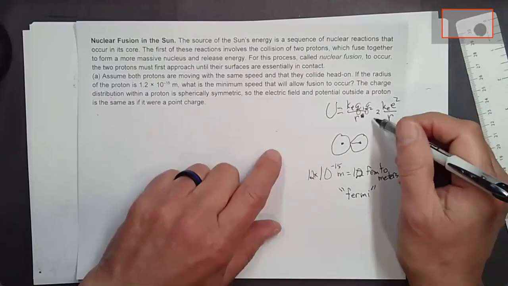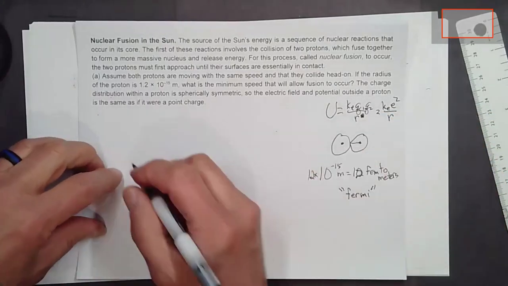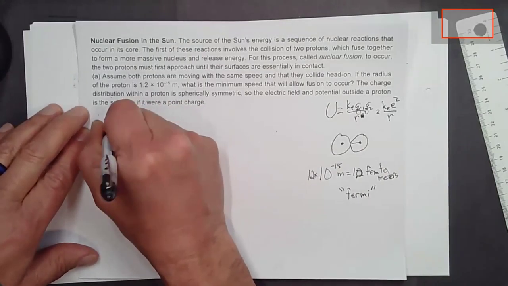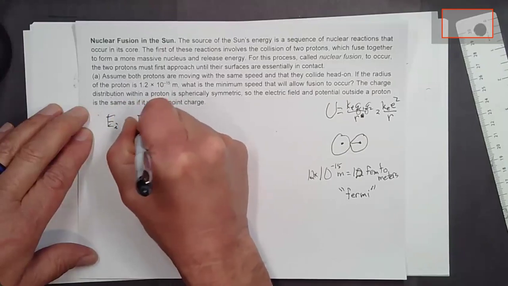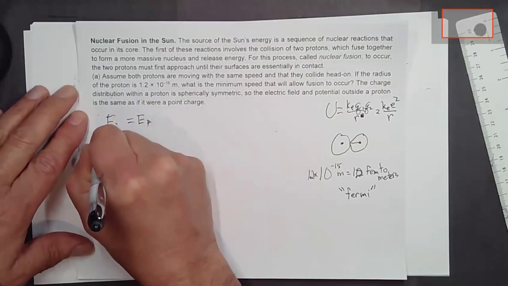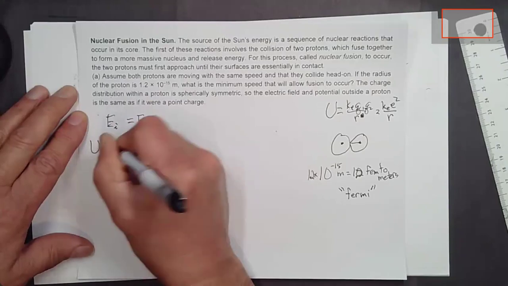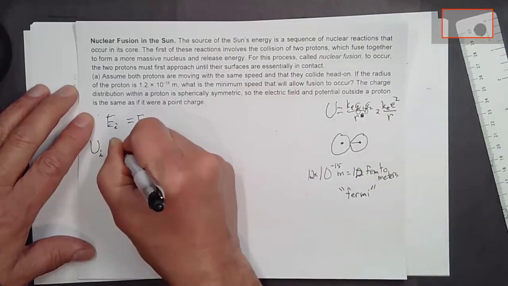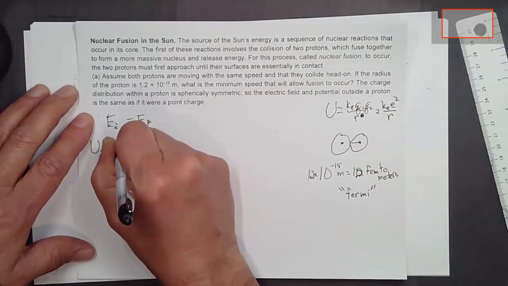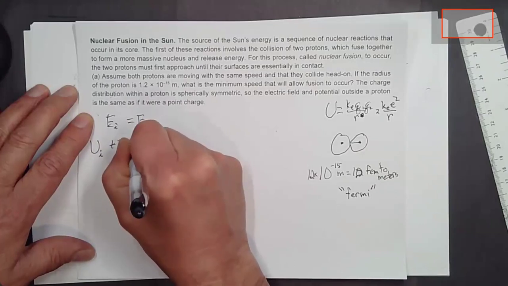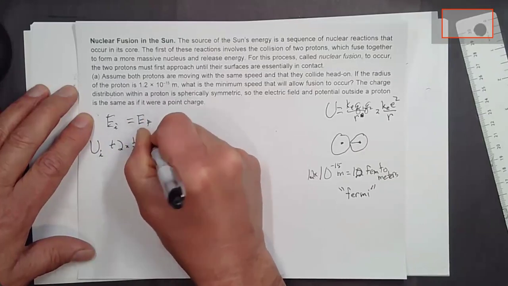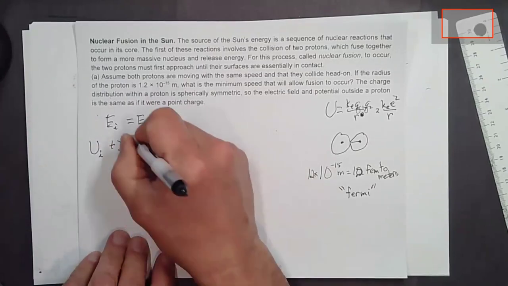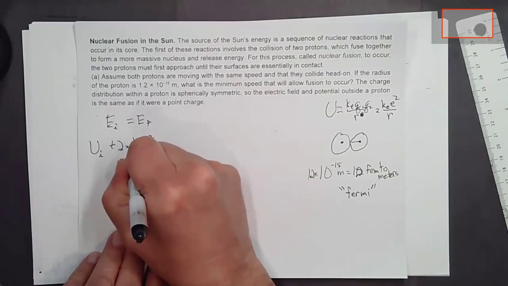Okay. Well, here's what we'll have. If this is a conservation of energy problem, we'll have E initial equal E final. At the start, we'll have U initial, and we'll have the kinetic energy of each of these two protons that are coming in here. So you'll have 2 times 1/2 mv squared as the initial kinetic energy. So that's KE initial.